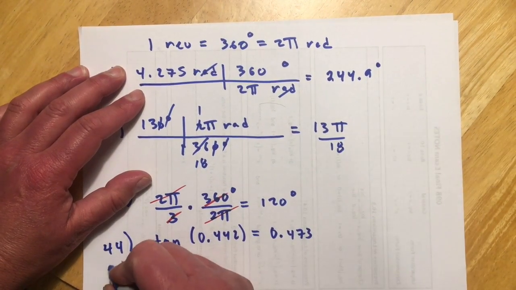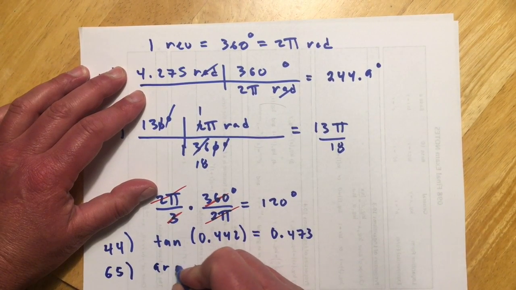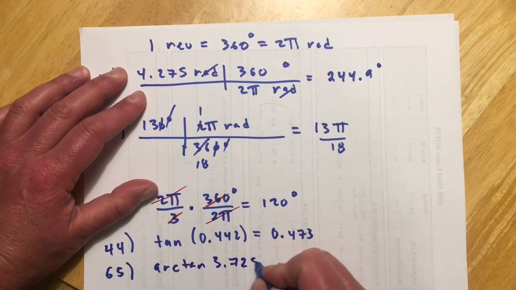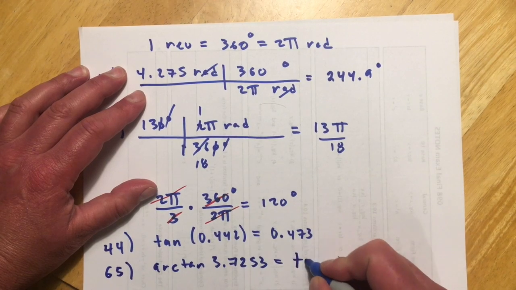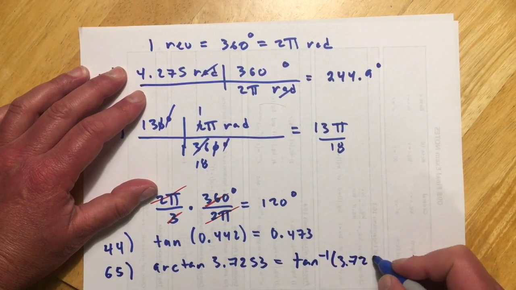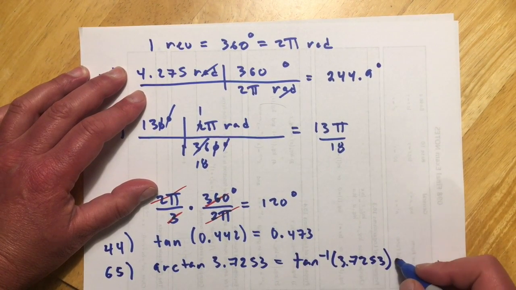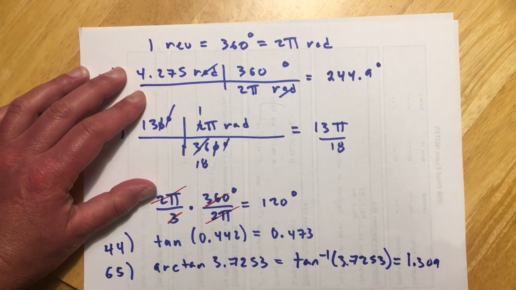And then 65 was arctan of 3.7253. And so that's, remember, the same thing as the inverse button. Usually they show it as this. And if that gets in the calculator right, it should be 1.309.